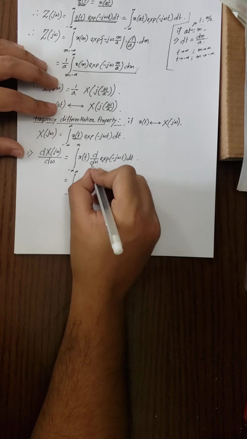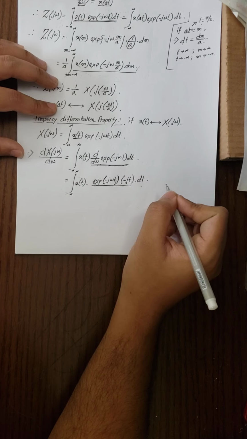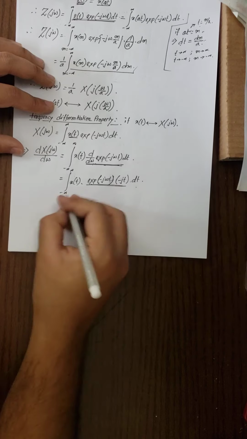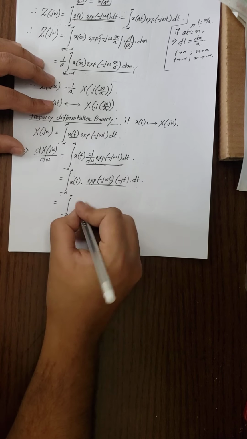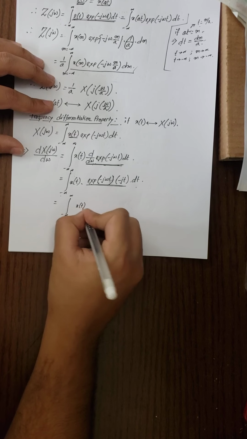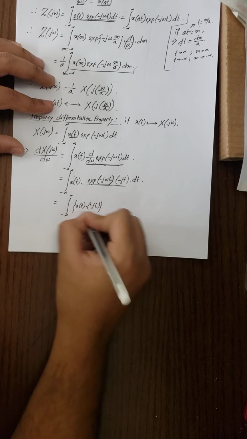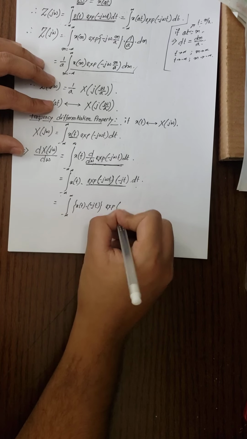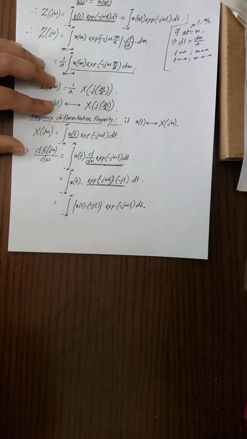We have done simple differentiation from this part to this part. Moving forward, we rearrange the equation as the integral from minus infinity to infinity of x of t times negative jt e to the power minus j omega t dt.